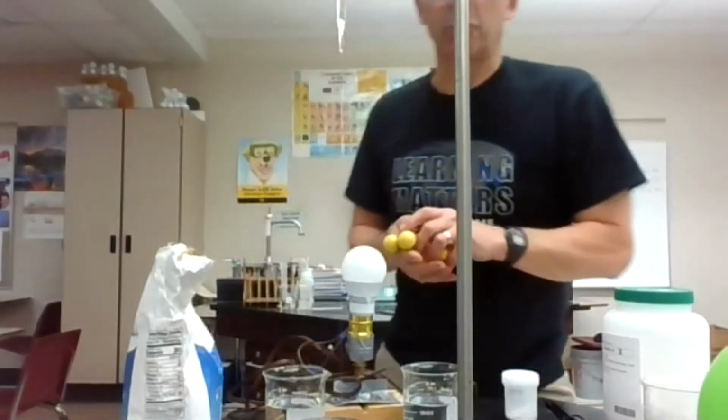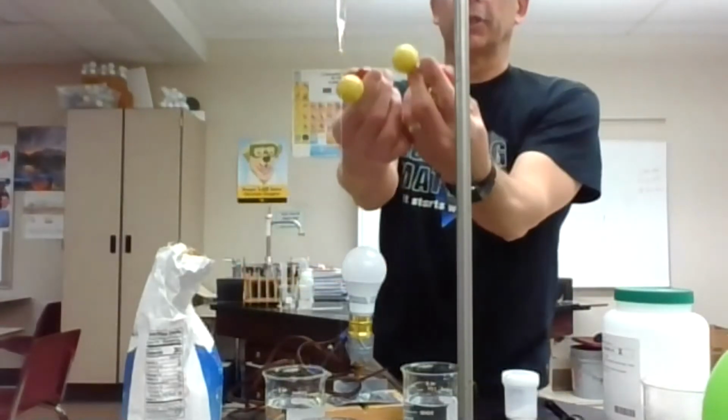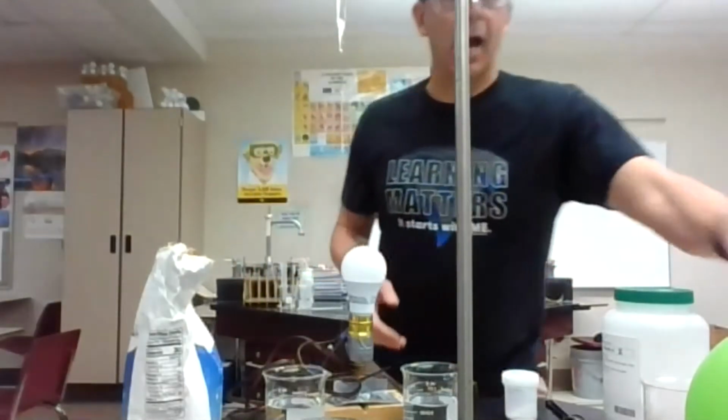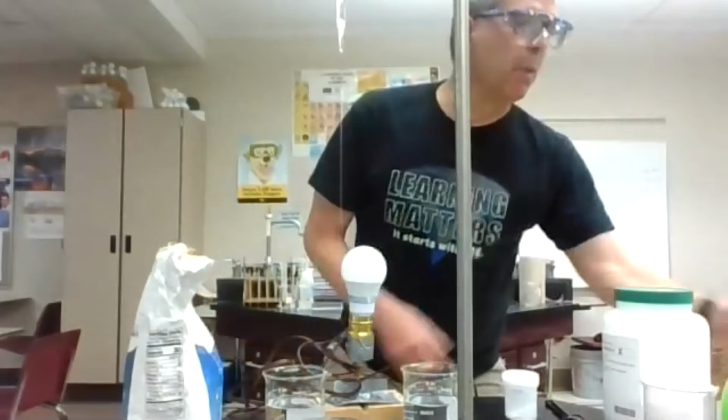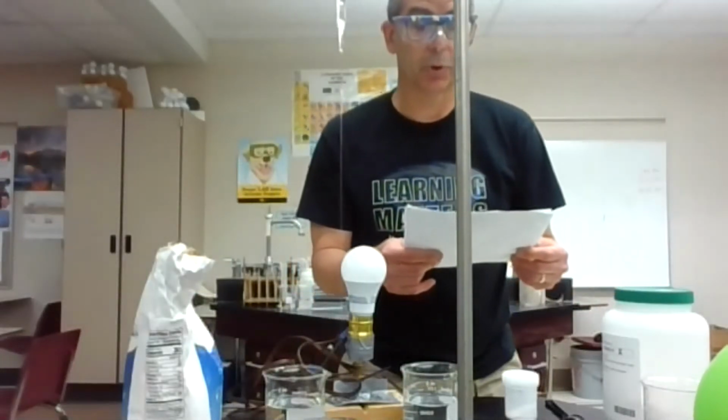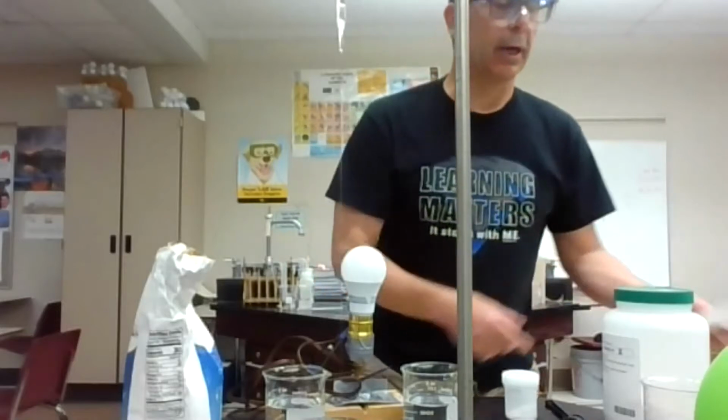Now it's kind of interesting, if I put a positive charge there, the water would just realign, and then the negative part would be attracted to the positive charge. So looking back at question number 2, why does a stream of water deflect toward an electrostatically charged balloon? Water is polar.